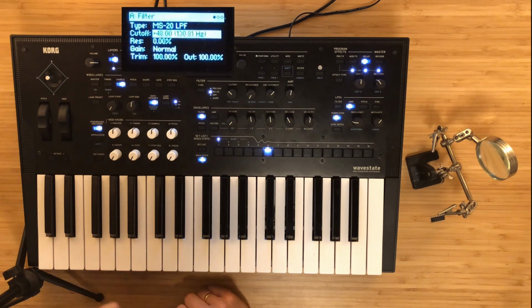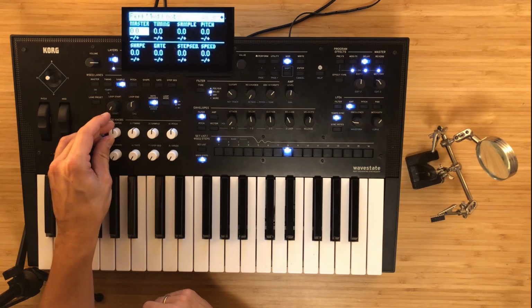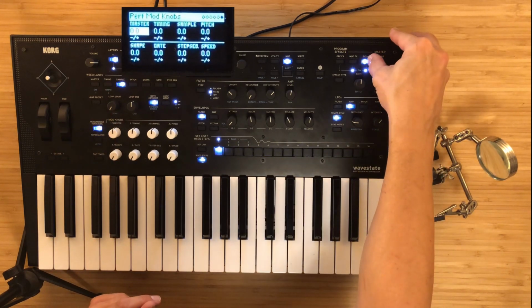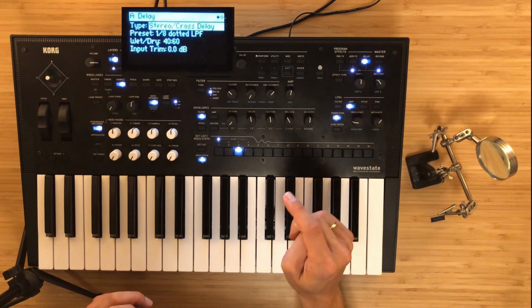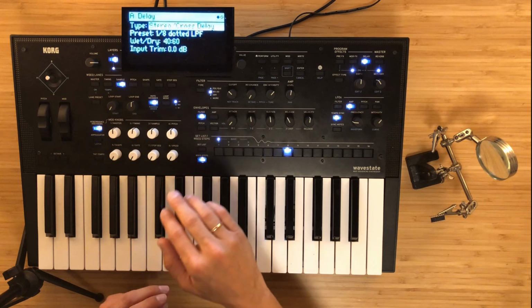I'm lazy, so I don't really want to twist those knobs all the time. So let's set up an automation to do that. I'll just turn off the delay at the moment so you can hear what's going on. I'd like to have the pitch LFO modulate the decay of the filter and the amplitude envelopes.